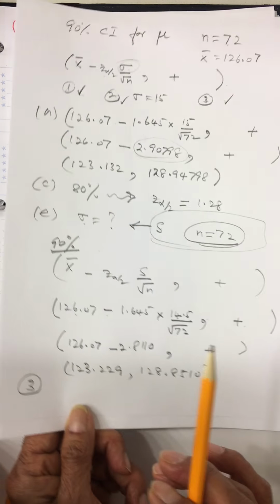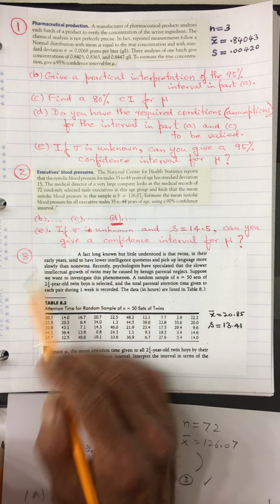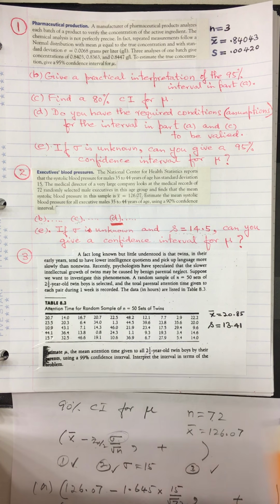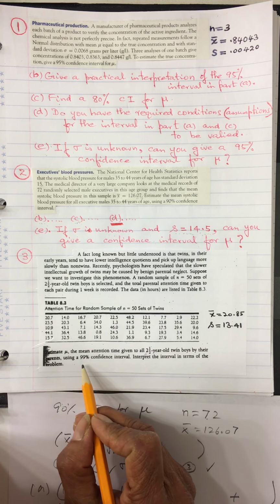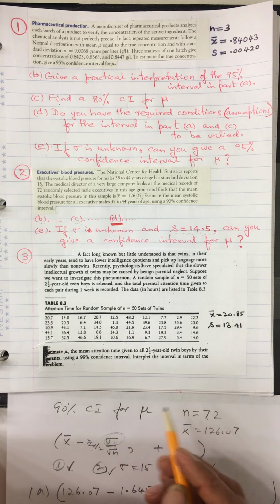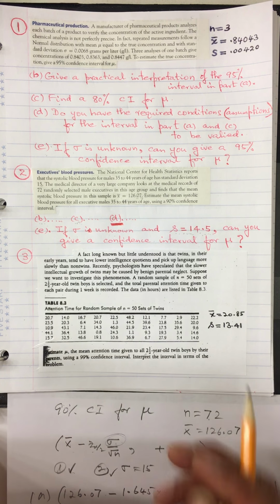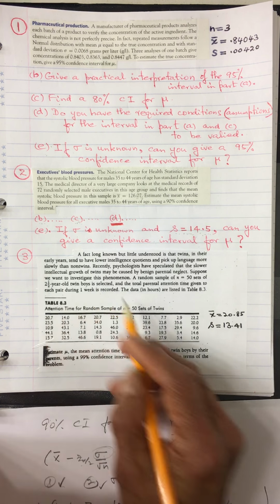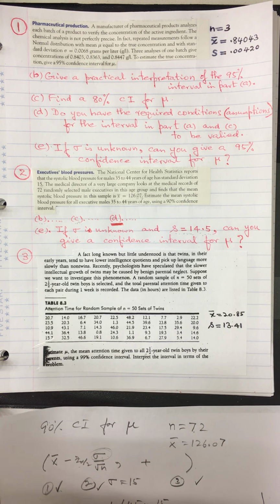All right, so the third question. In this question, if you read it, you basically have 50 values. You want to construct a 99% confidence interval for mu. If you read the question carefully, it doesn't say that this population is normally distributed.